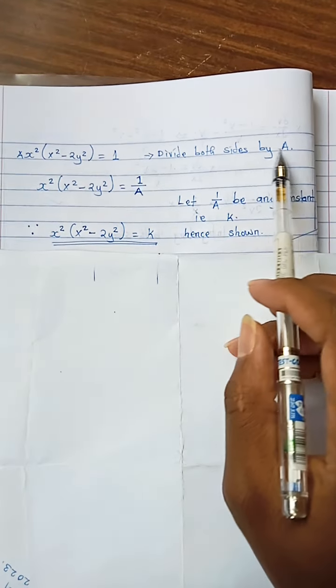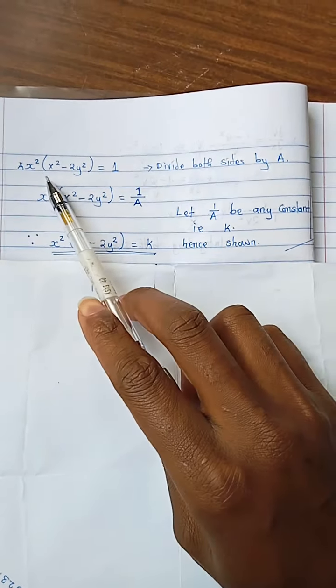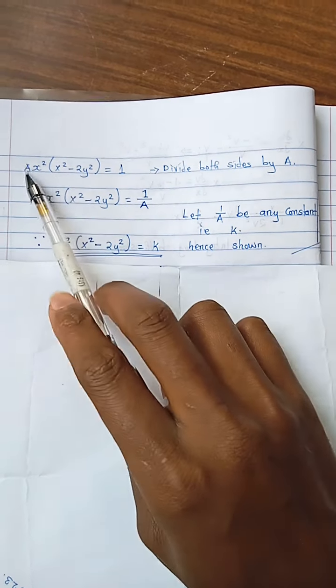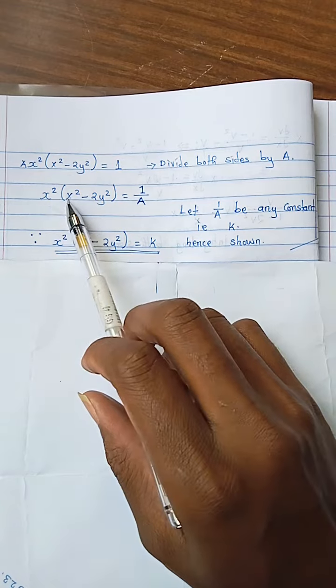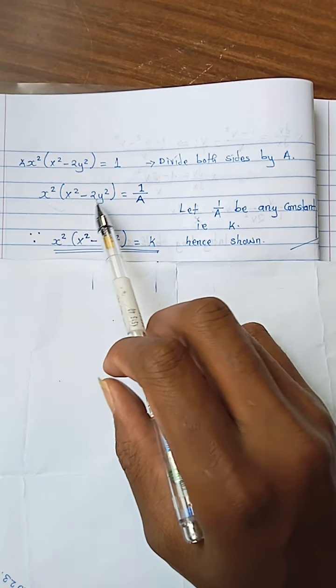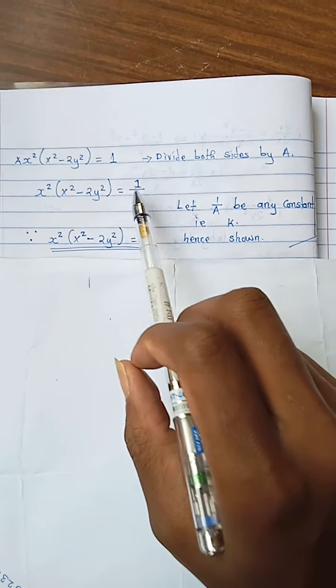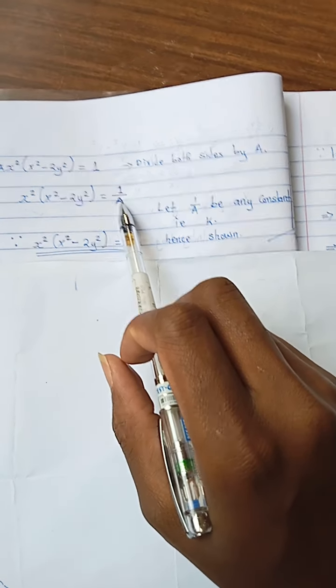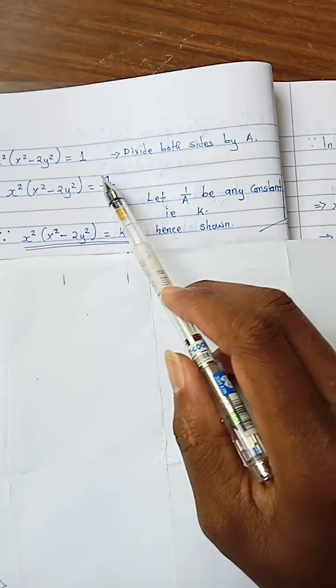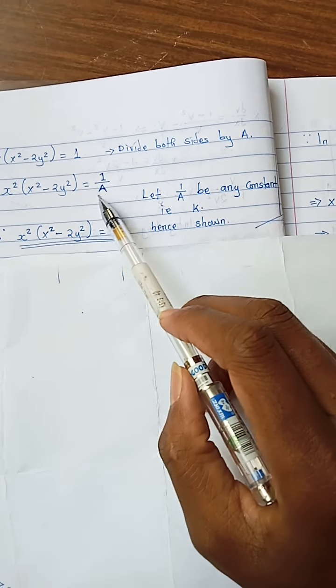So if we divide both sides by a, we get x squared times x squared minus 2y squared is equivalent to 1 over a. And again, this 1 over a is just any other constant.